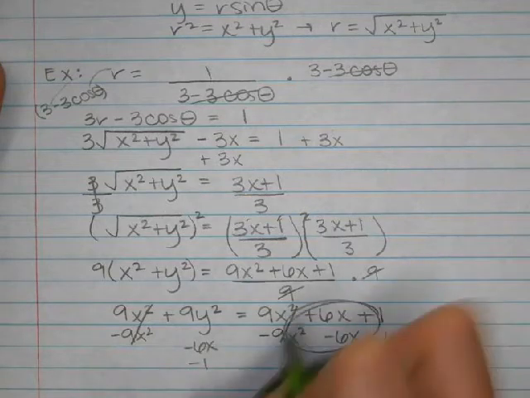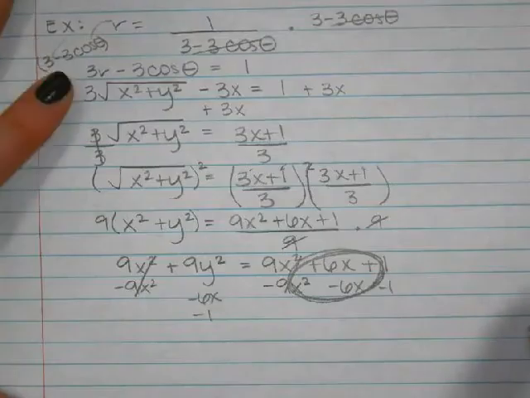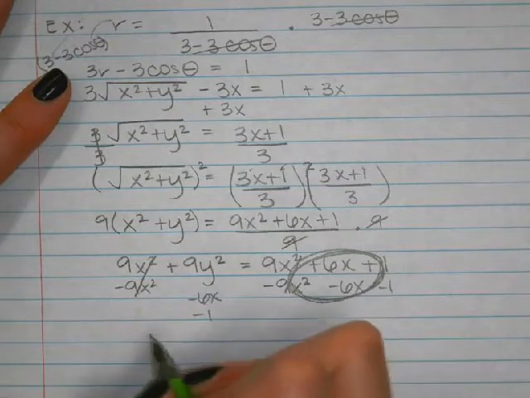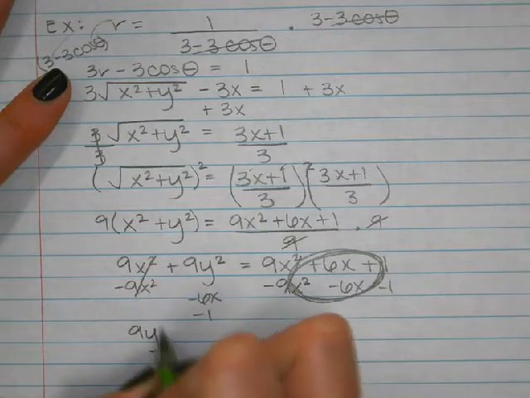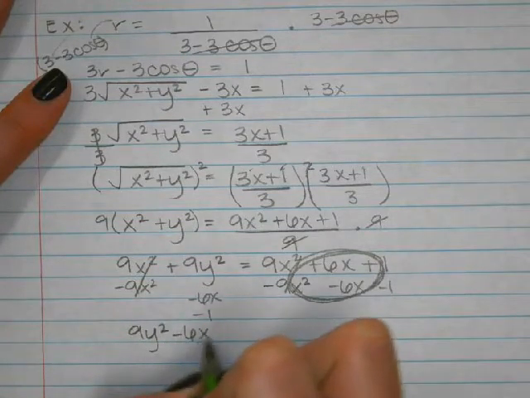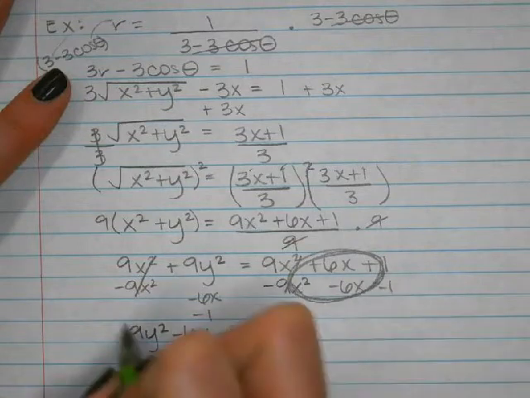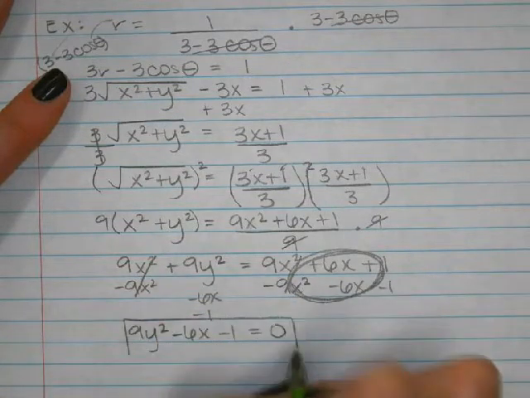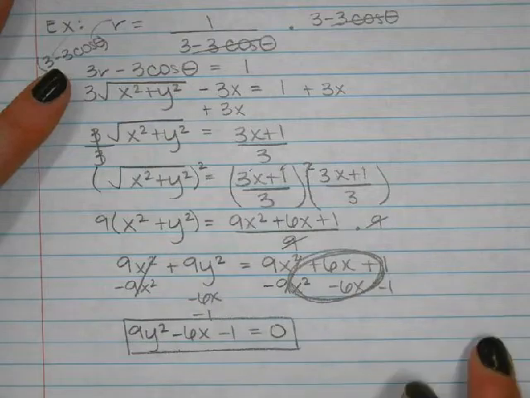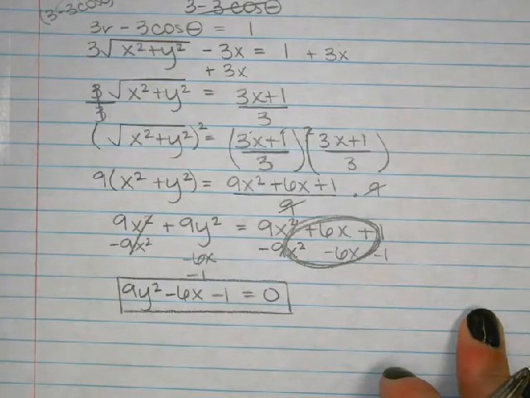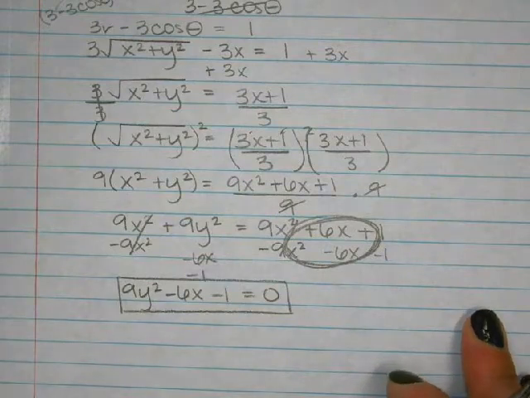So my right side equals 0, and the 9x squareds, those canceled out. So we got 9y squared minus 6x minus 1 equals 0. And now I've converted it into the rectangular form. It's recognizable, it's just the general conic form. Now I need to classify it and say what it is.